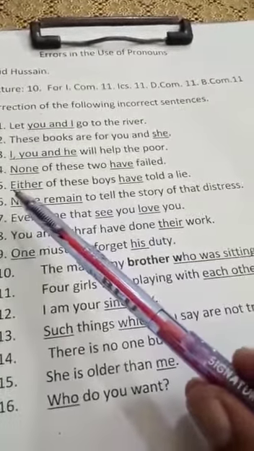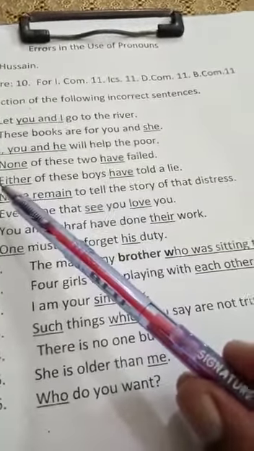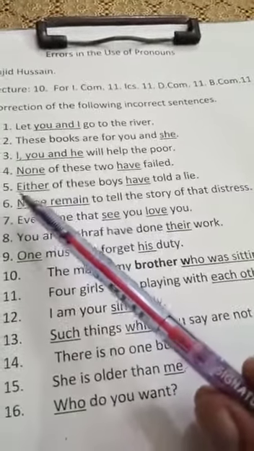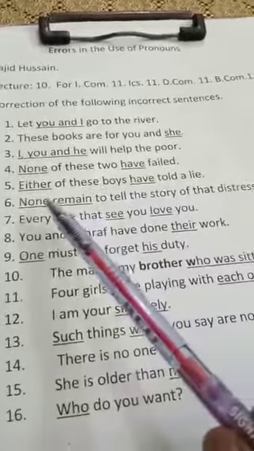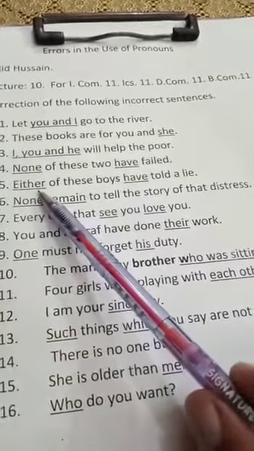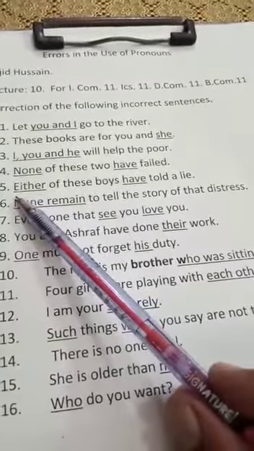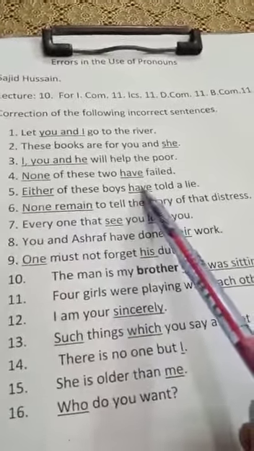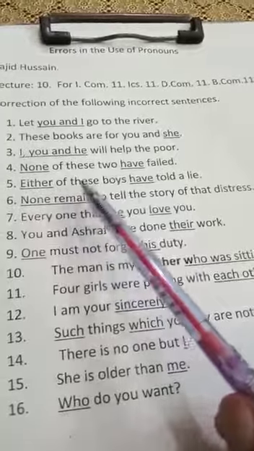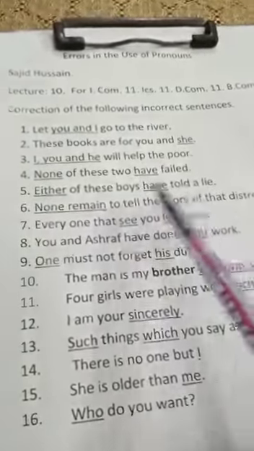So anyone would carry proper sense. Any one of these boys has told a lie. Remember that either is used for two persons, anyone is used for more than two persons, and both follow a singular helping verb. Any one of these boys has told a lie.